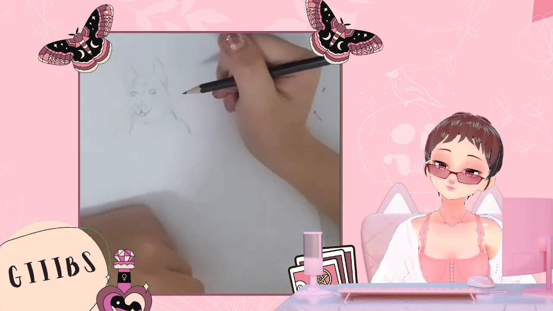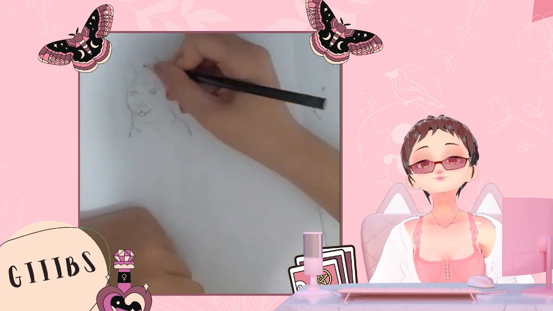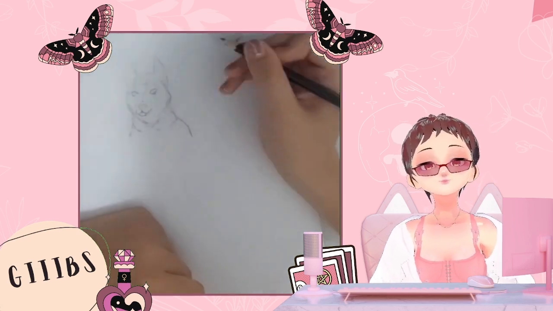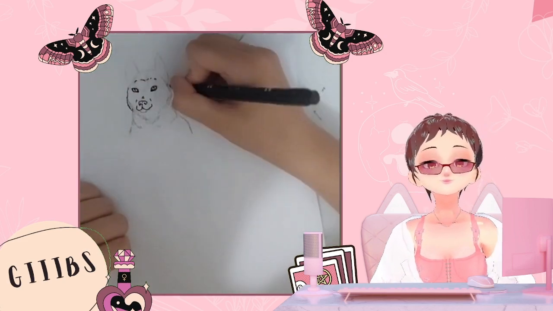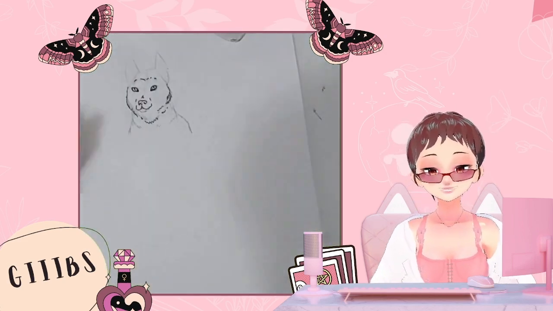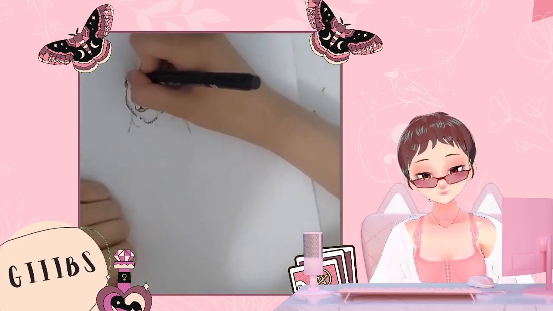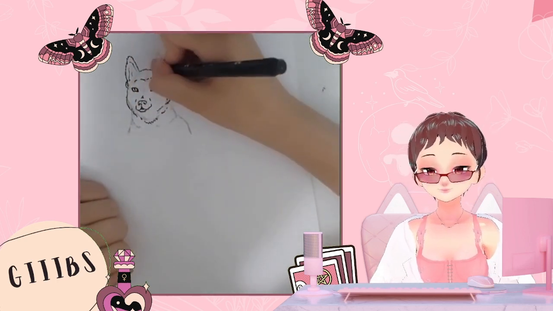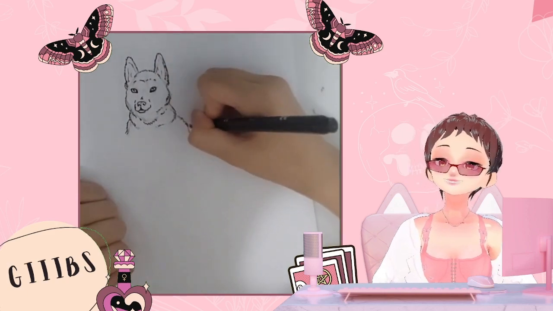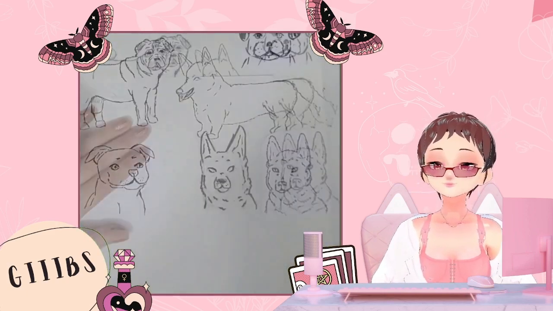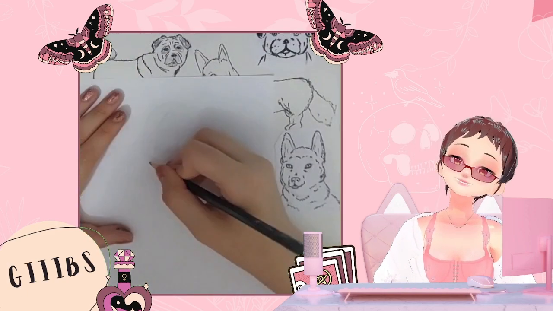I had a lot of trials, and sometimes I had to use another paper because I had erased too much on a certain part of my sketchbook and I could not see my line anymore. So I'm more happy with this one. Honestly, I really like this one, more for the eyes and the head shapes. And then the Labrador.